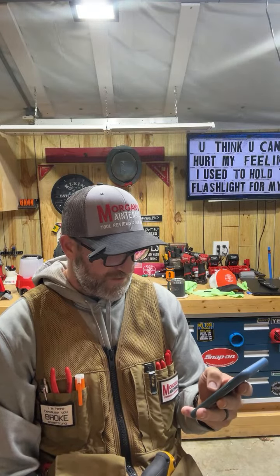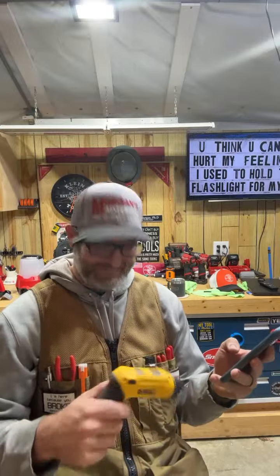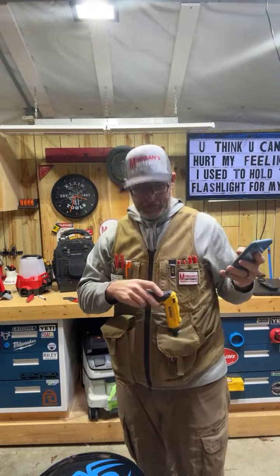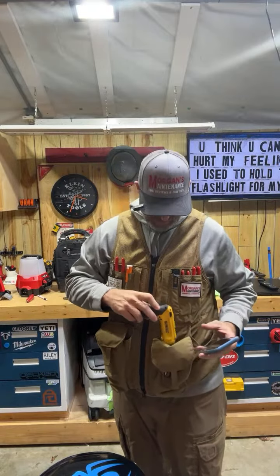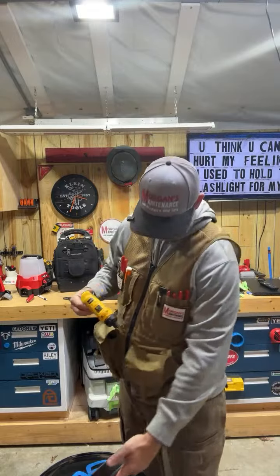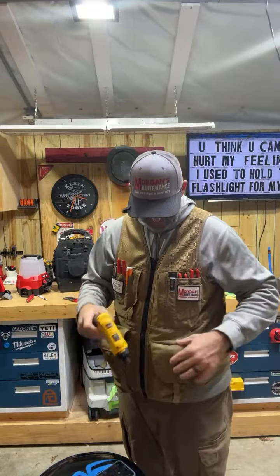You look like a gangster pulling that DeWalt out of your vest. Yeah, that's why I carry this in that vest, because it fits in here good, like it's meant to be almost. I've got that one folded wrong, or else it wouldn't be catching all the time.